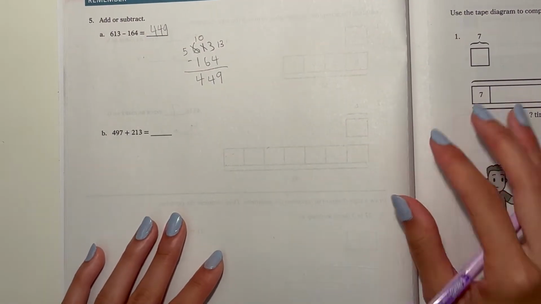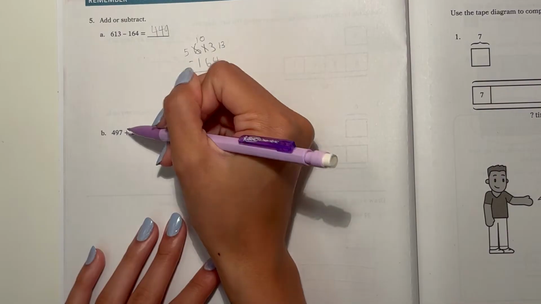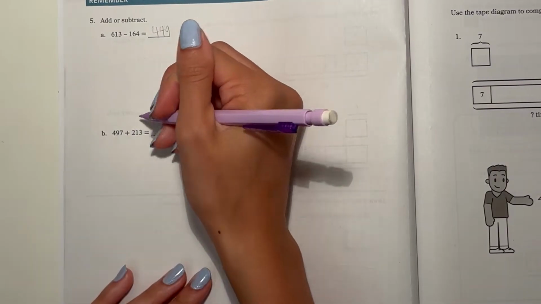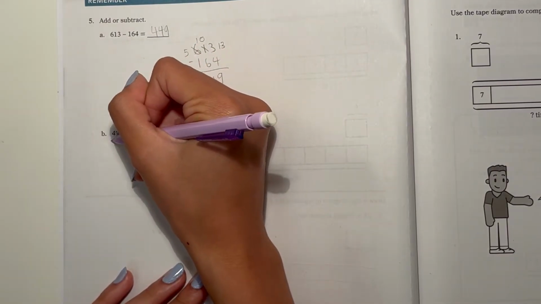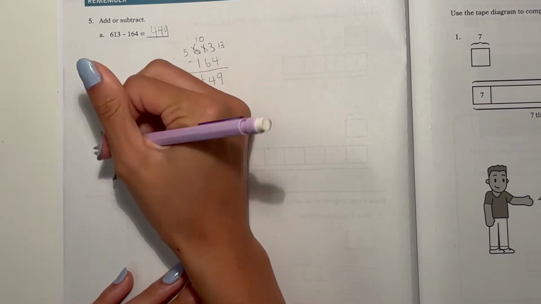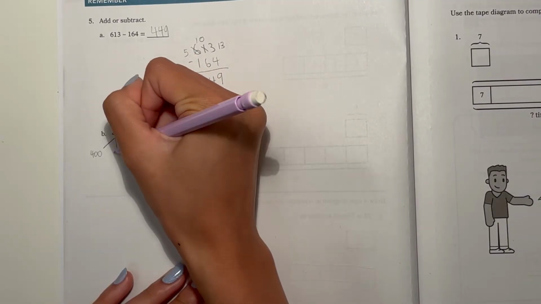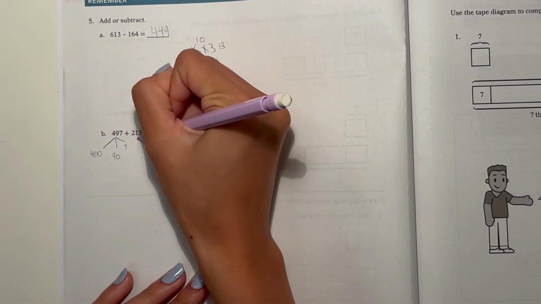And B, add 497 plus 213. So we can do what they did. For your part, take out the hundreds, tens, and ones.